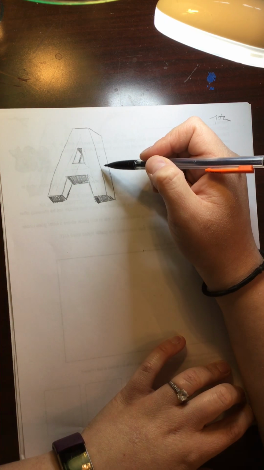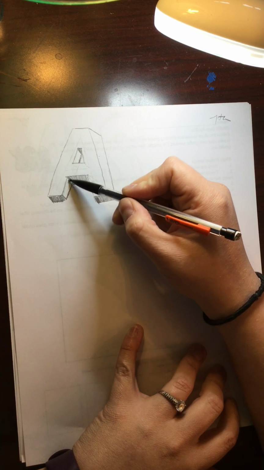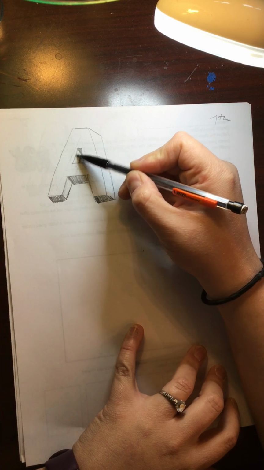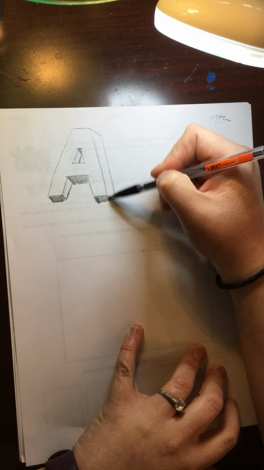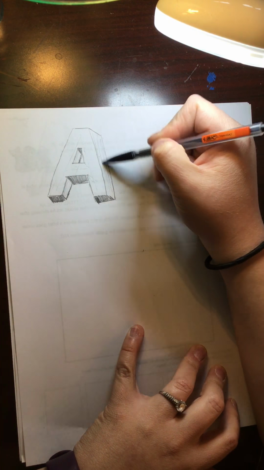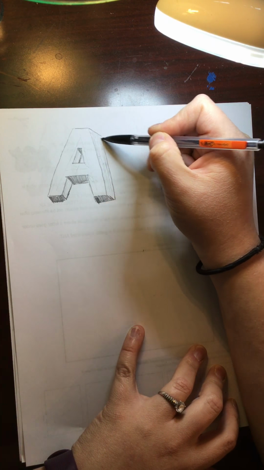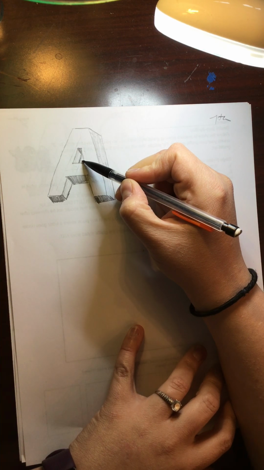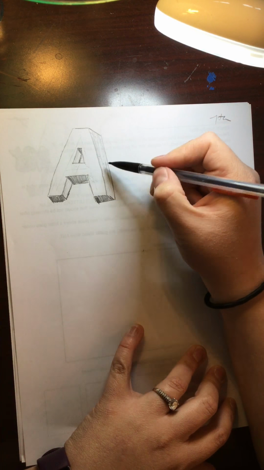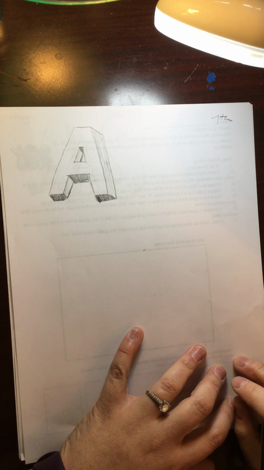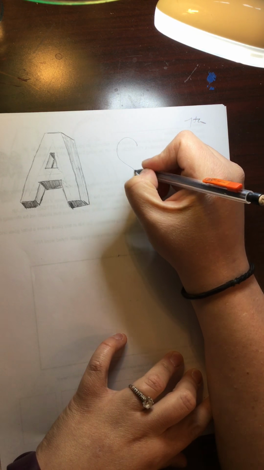Okay, and then now these, even though they're going in different directions, they're still kind of on the same plane-ish. So I'm going to make these a light gray, a light value. And then I'll have the face of my A be pure white. And then this here is a negative space. That's a hole. Okay, so that's there. We've shown form. Let's do an S now. Okay, so draw yourself out a capital S.